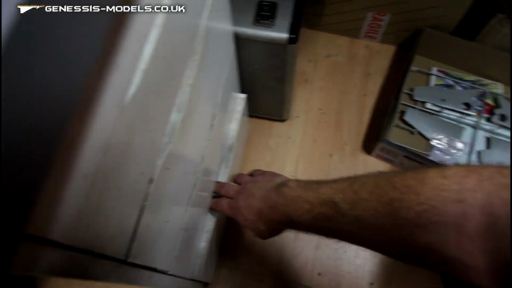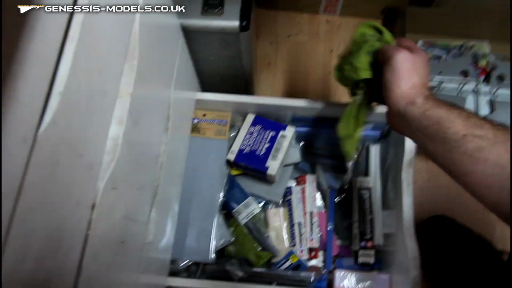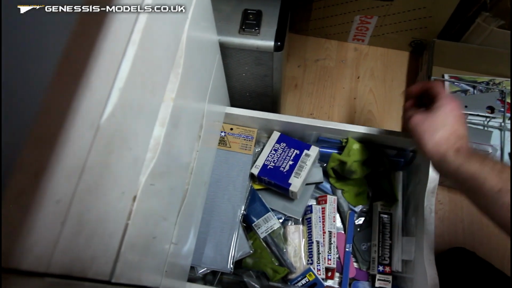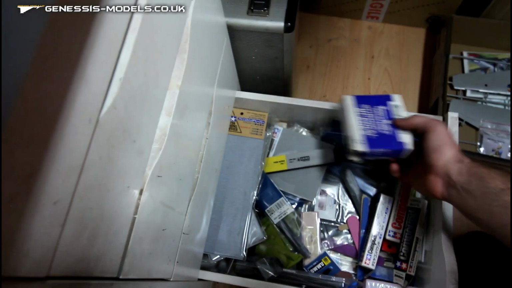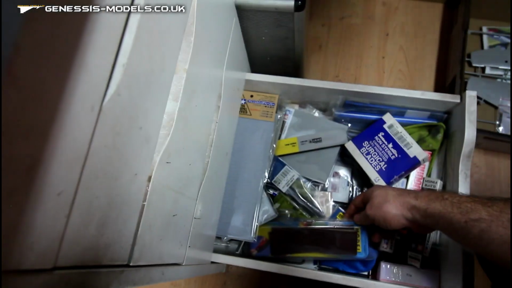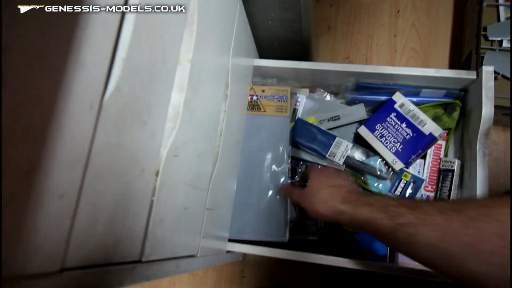And the bottom drawer is just full of sanding sticks. As you can see, it's a bit of a mess, but I know where everything is still. Polishing compounds, lots of different sanding sticks and blades, absolutely all sorts of sanding stuff going on in there, and as you can see, a right mess.